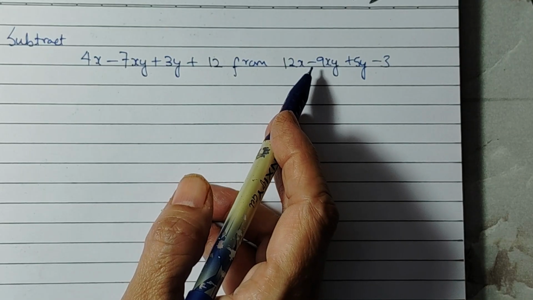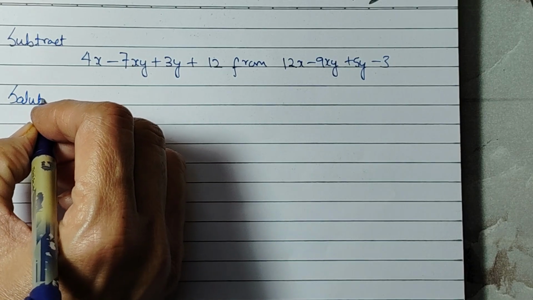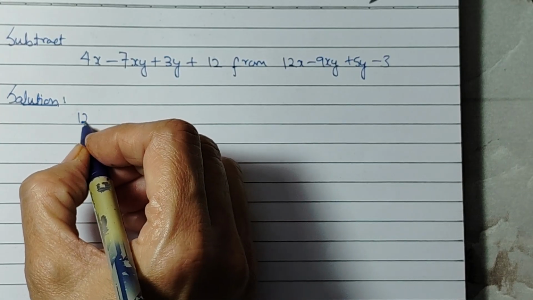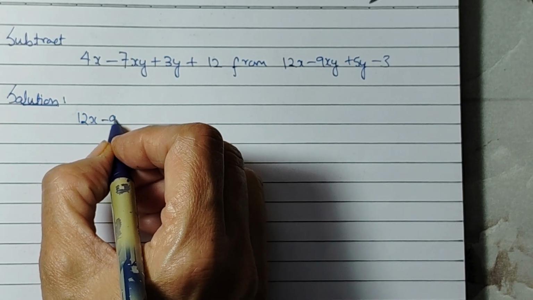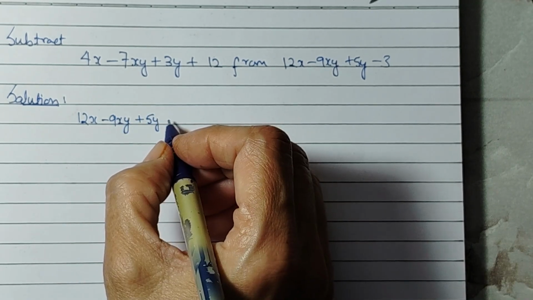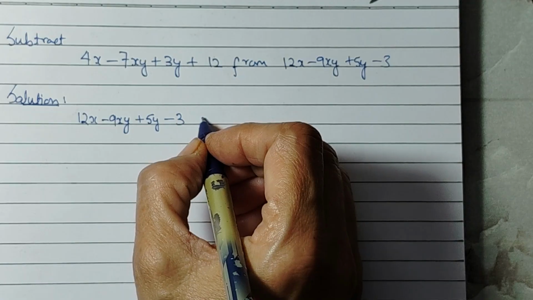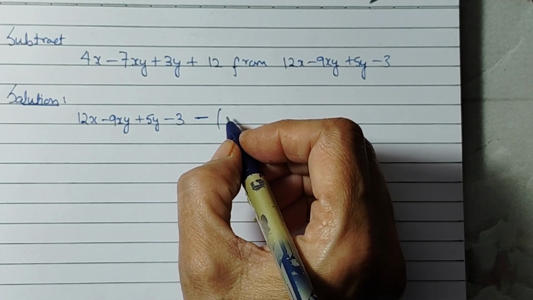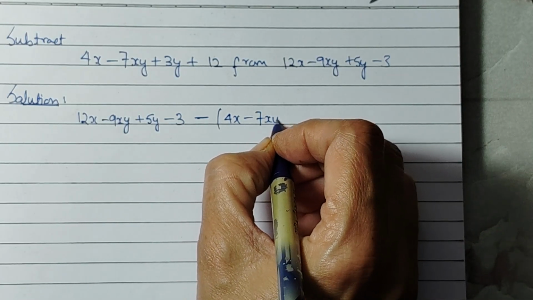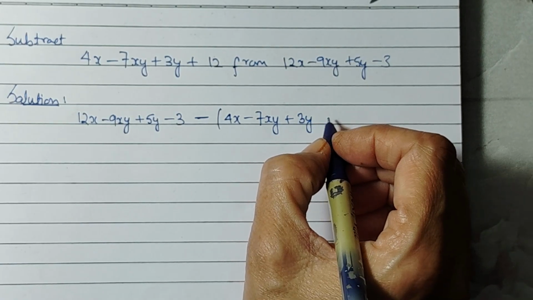First we write this term. Solution will be 12x minus 9xy plus 5y minus 3 minus 4x minus 7xy plus 3y plus 12.